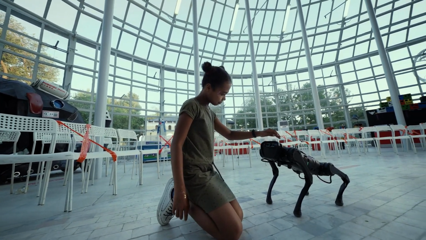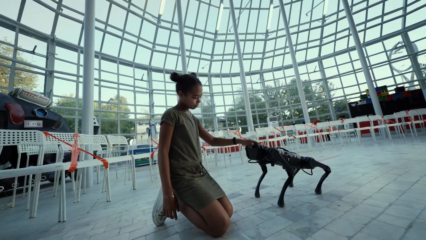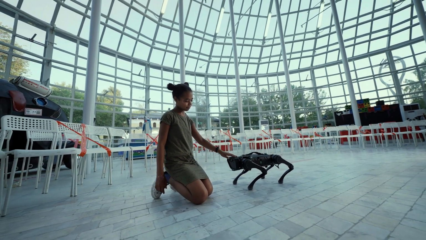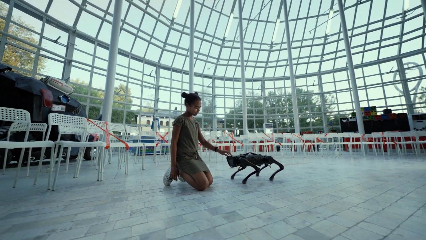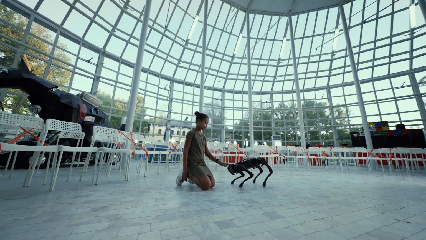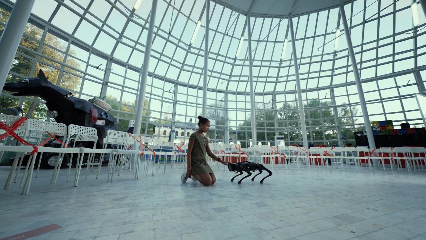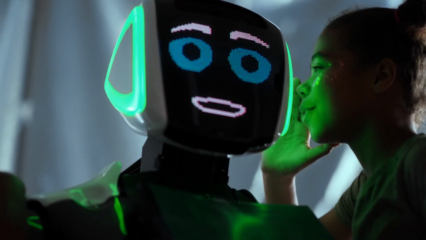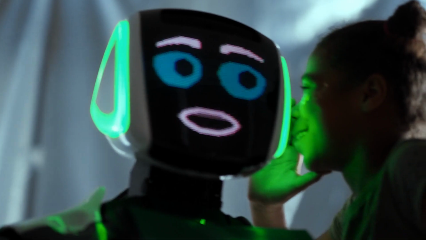Theory of mind, AI systems that can understand and interpret human emotions, beliefs, and intentions. This level of AI is still in the research stage. Self-aware AI, theoretical AI systems that possess self-awareness and consciousness. Achieving self-aware AI remains a significant challenge and is a topic of philosophical and ethical debate.